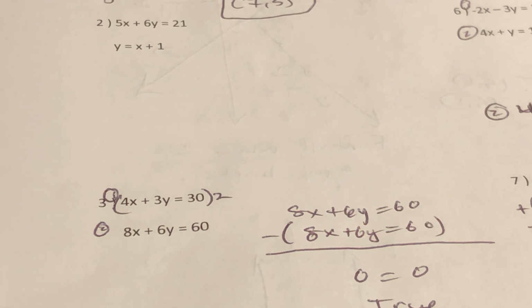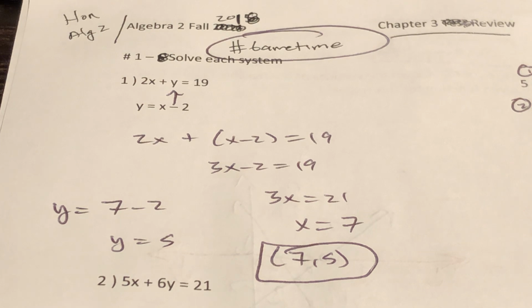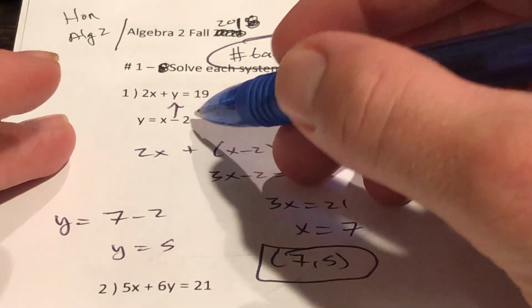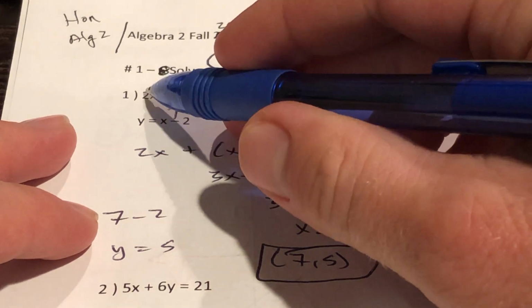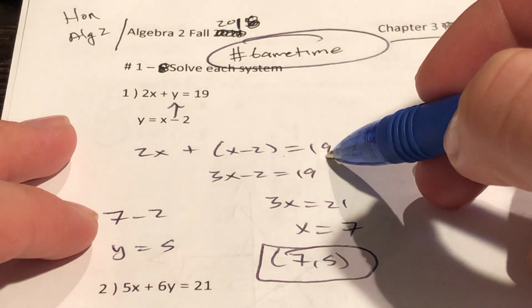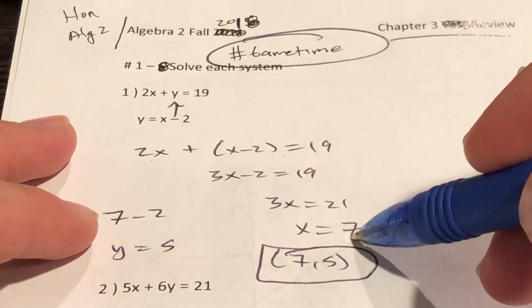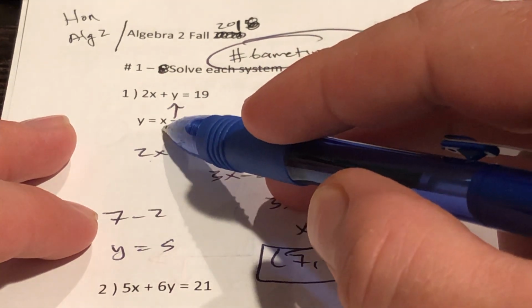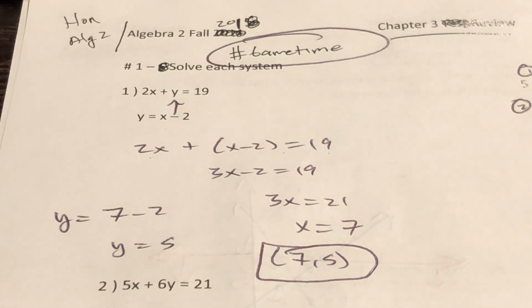Let's go to page 8. And again on page 8, we've got some hashtag game time. On 1 through 8, solve each system. This is a clear-cut example of substitution. I'm going to take x minus 2, and I'm going to substitute that in for y. So 2x plus what I'm plugging in for y, which is x minus 2, is equal to 19. 3x minus 2 is 19. 3x is 21. X would be 7. I'm going to take that 7 and plug it in for x right there. Y is 7 minus 2. Y is 5.